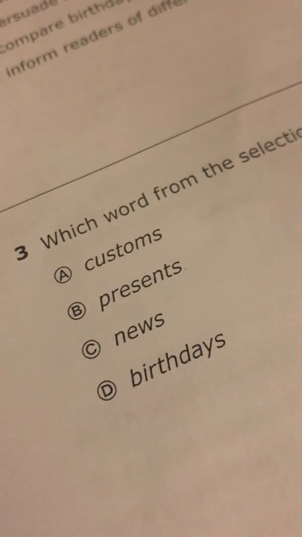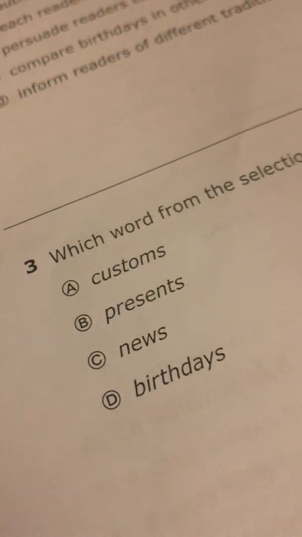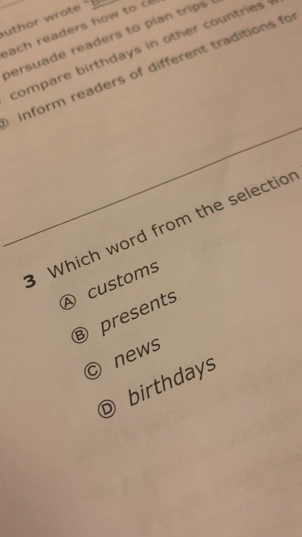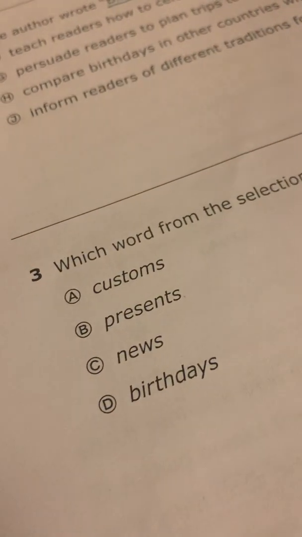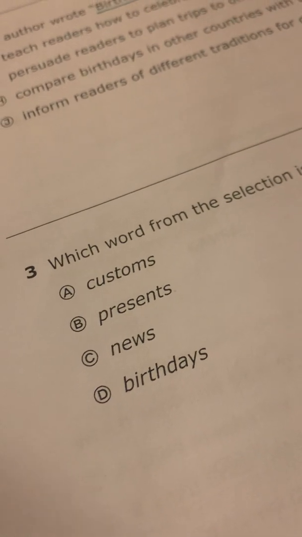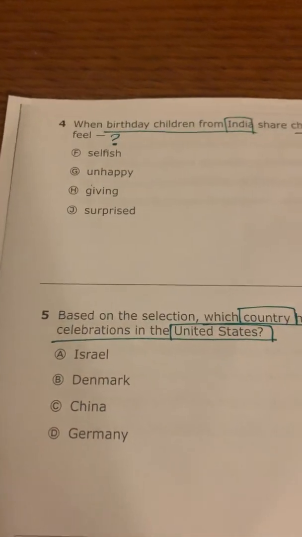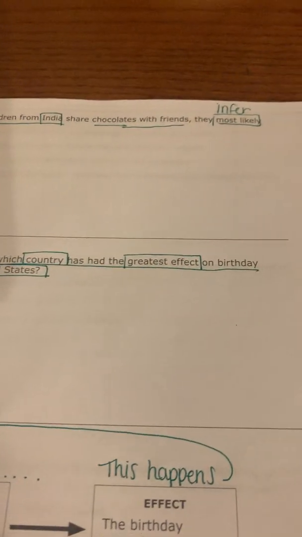So another thing that I can do is on my number 3, I can input these words in there to see if maybe there's one that makes more sense in the passage by replacing traditions with each of these words. And then you can look it up in the dictionary to make sure that you're correct. Okay, then we're going to move to number 4. And number 4 says, when birthday children from India share chocolates with friends, they most likely feel what?